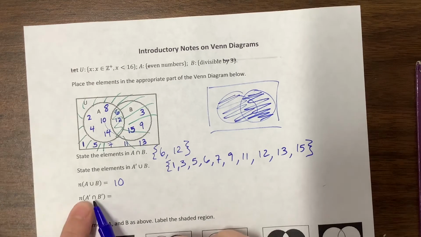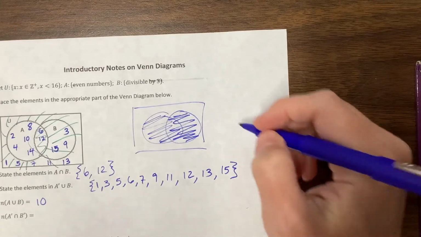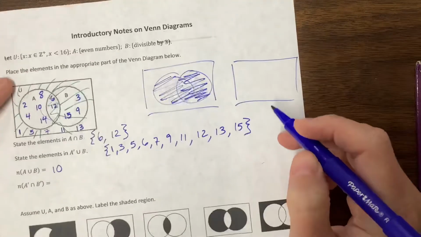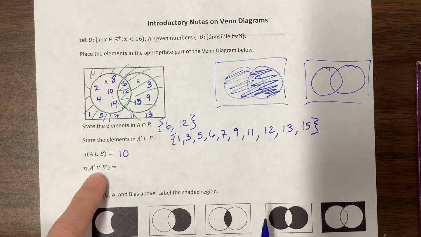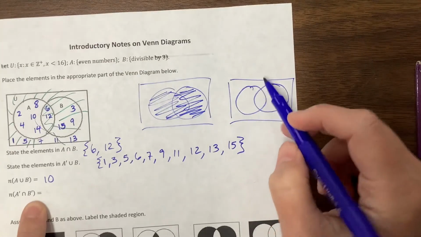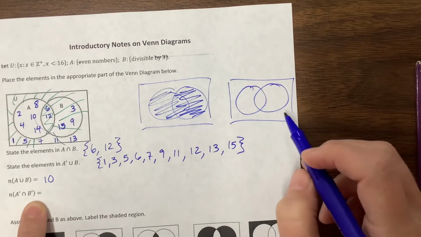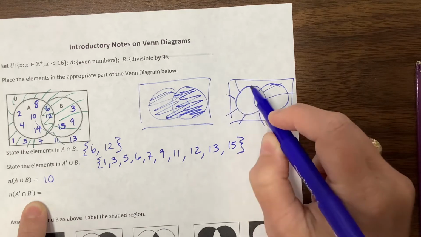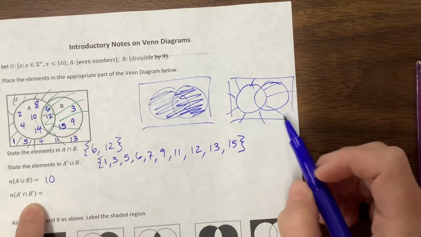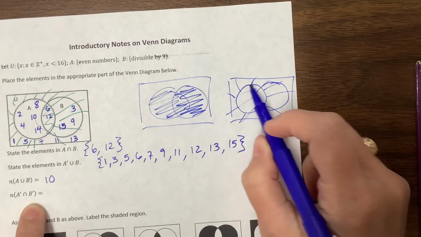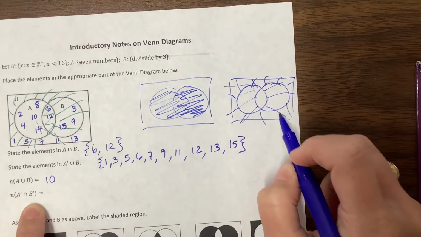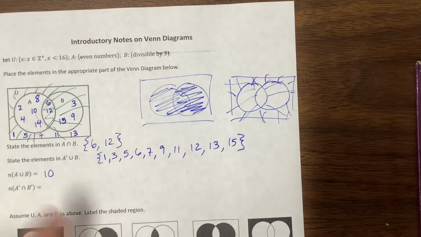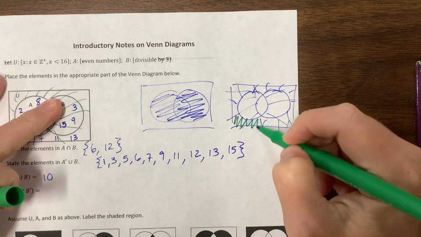The next thing says A naught intersect B naught. Okay, so what does that mean? They're saying find the number of elements in A naught intersect B naught. So A naught is going to be everything out here, but intersect, so it's going to be everything not in A. And then this is intersecting with everything that's not in B, which would be all of this. So basically what I need is everything that got shaded twice. Well, maybe I should use a different color. But what happens here, it becomes this region.